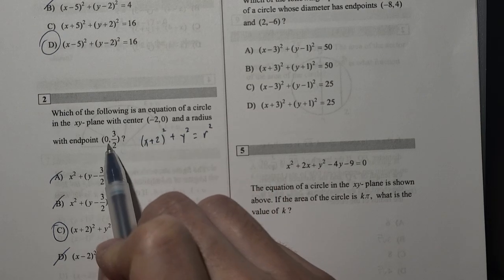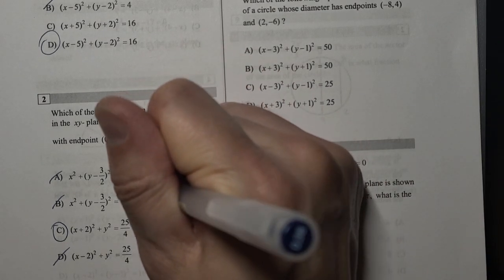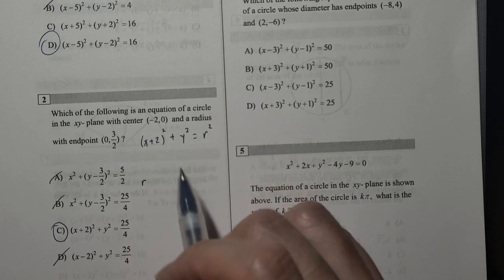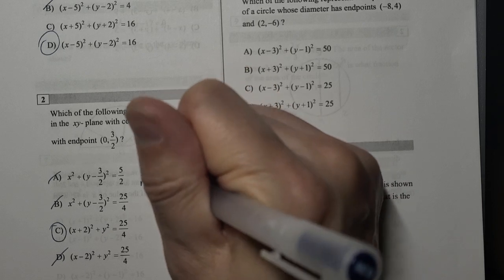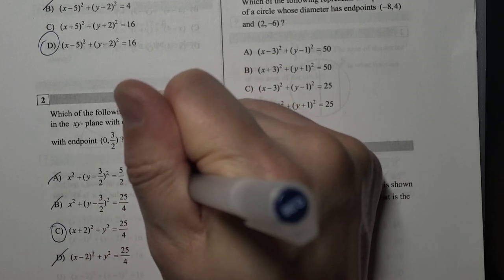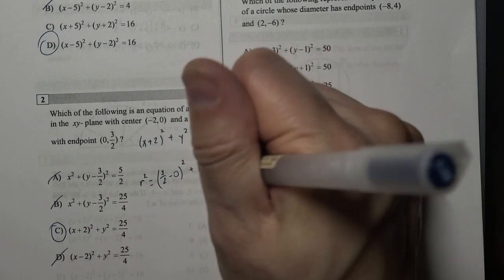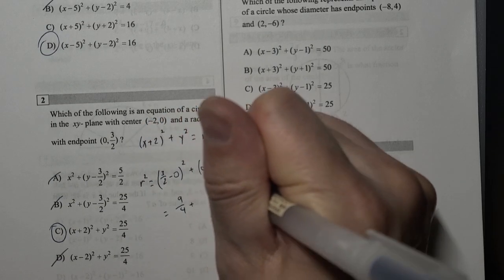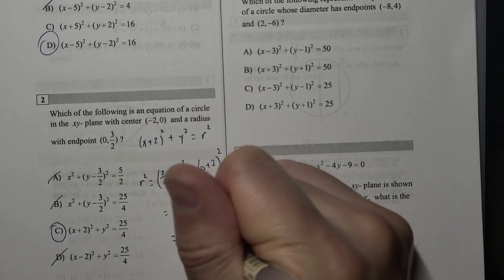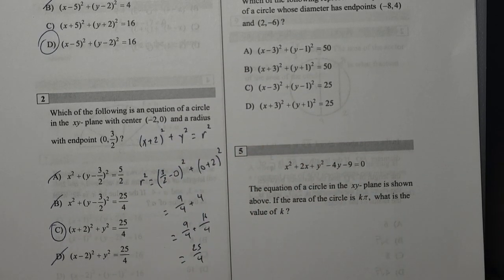Well, you have a center and you have an endpoint, or a point on the edge of the circle. You can use the distance formula to get the length of the radius. Distance formula has a square root, so we can just square it, and that's your r squared. So r squared is the change in y, (3/2 minus 0) squared. By the way, distance formula is just the Pythagorean theorem if you never realized. Plus (0 plus 2) squared. That's 9/4 plus 4, so this is 9/4 plus 16/4, which is 25/4, which matches exactly there.